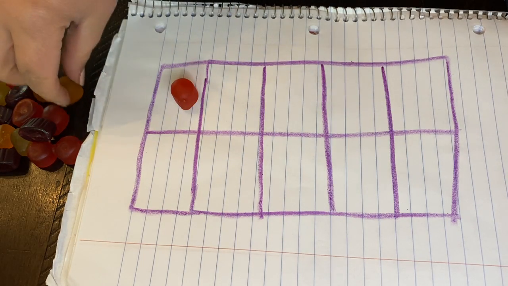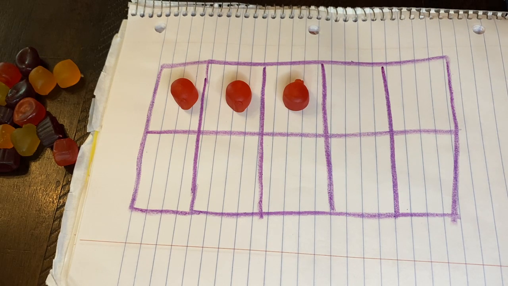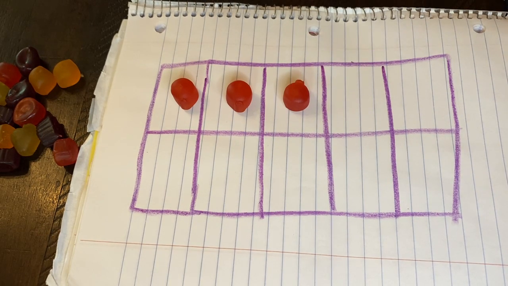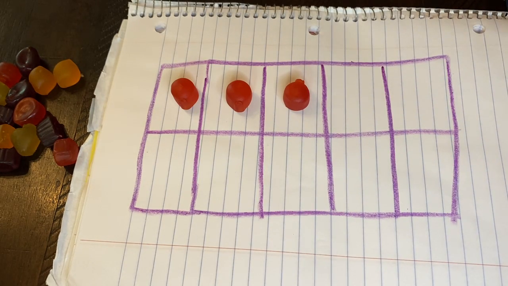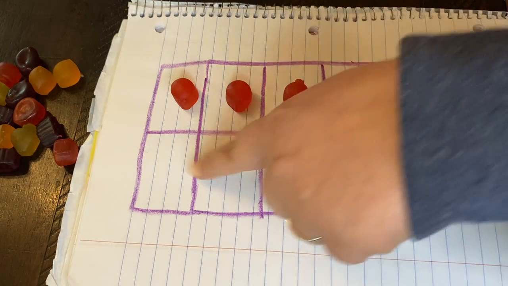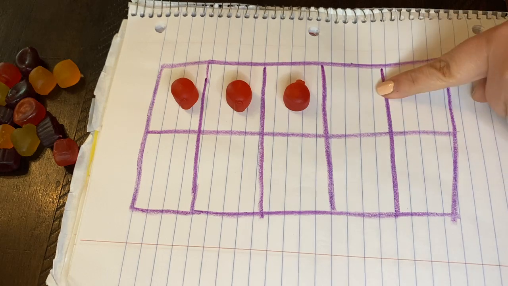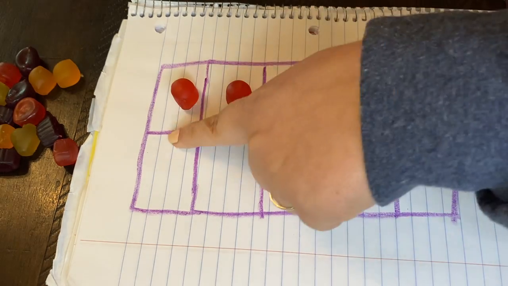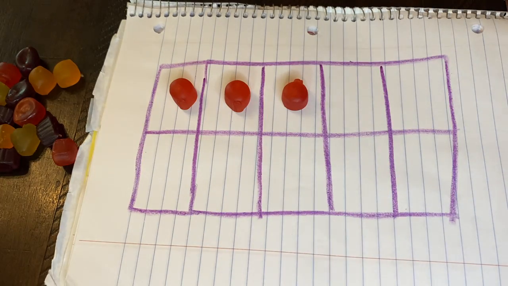Ready? So I'm just going to use the cherries right now. Okay, so how many are on my tin frame? So we know that's 3. But remember, we want to know what two numbers go together to make 10. So if we've got 10 boxes, what do I need to do to figure out what two numbers make 10? I need to count the empty boxes, right? So I've got 3. 1, 2, 3, 4, 5, 6, 7.